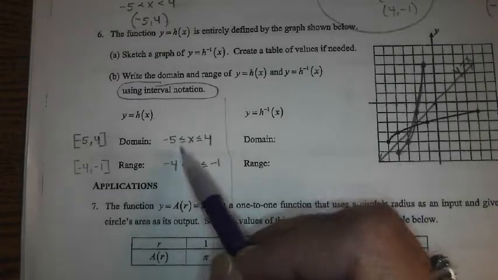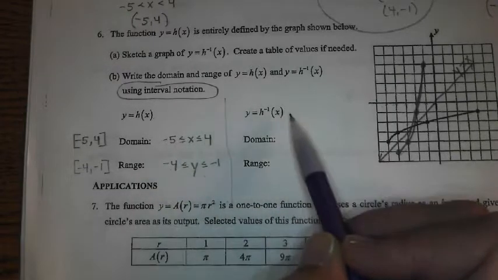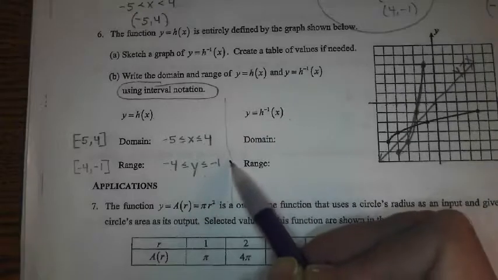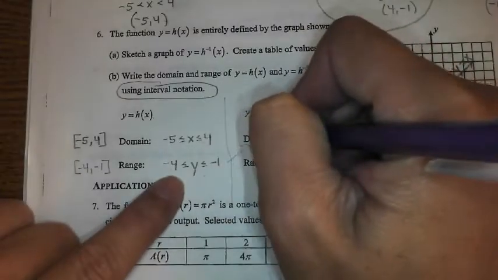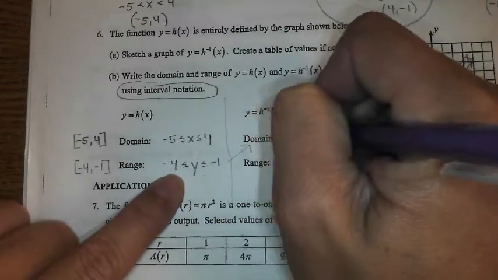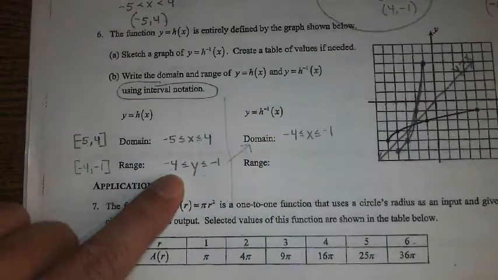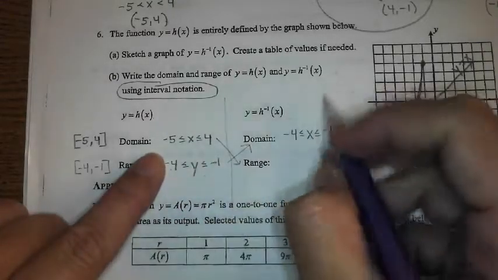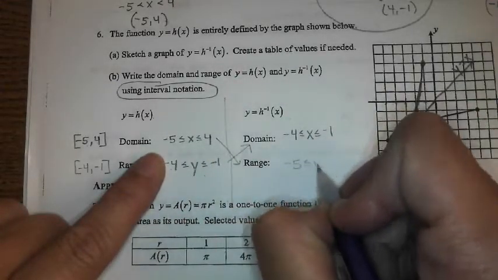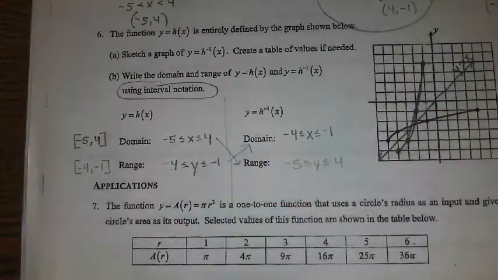Now, after doing the warm-up and so on, if we're going to the inverse, we're flip-flopping these. So the range is going to become the domain. So that'll be -4 is less than or equal to x is less than or equal to -1. And the domain becomes the range. -5 less than or equal to y less than or equal to 4. Okie doke.